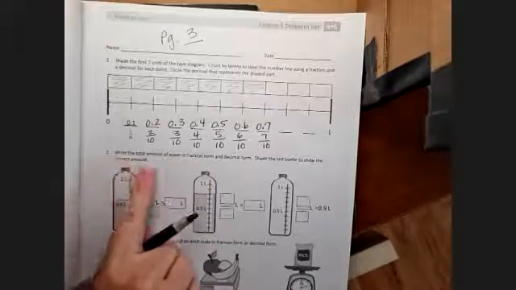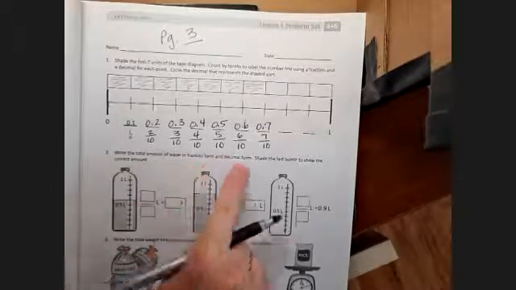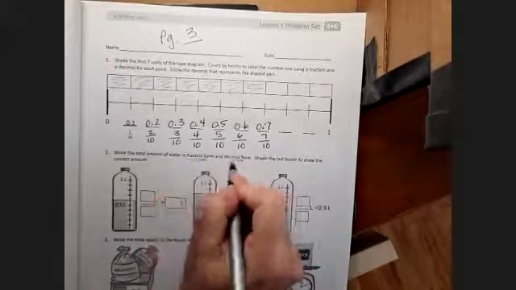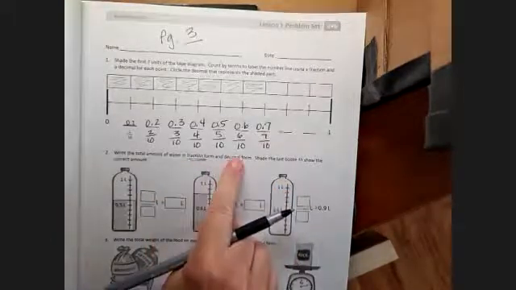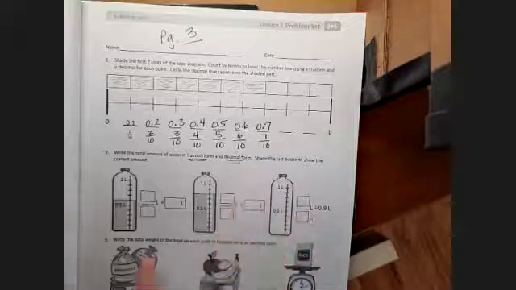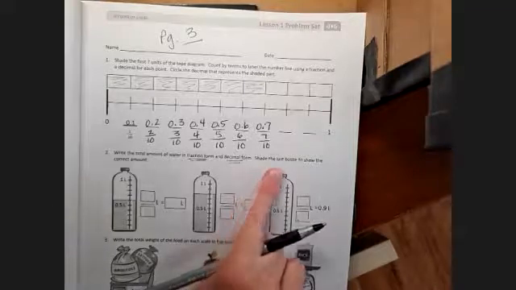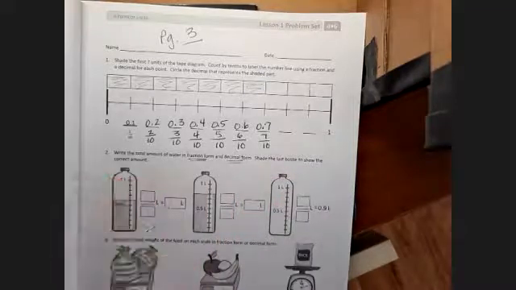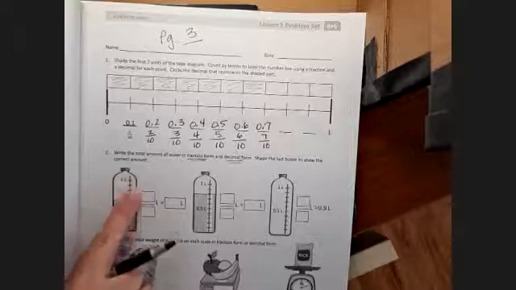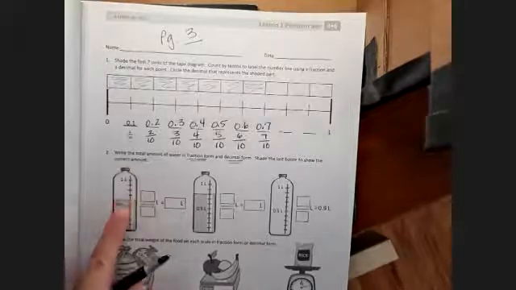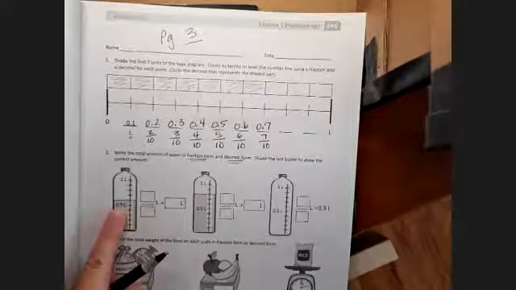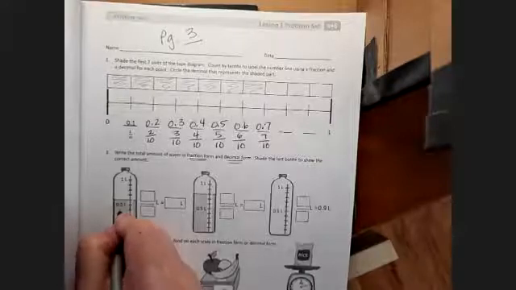So it says write the total amount of water in fraction and decimal form. So we are doing both. We're relating how fractions and decimals are parts of a whole. You can write them as either a fraction or a decimal, as long as you have it as tenths. Shade the last bottle to show the correct amount. All right, so this whole bottle would be 1 whole liter, but they're saying we have 5/10 because this is your tenths place value.